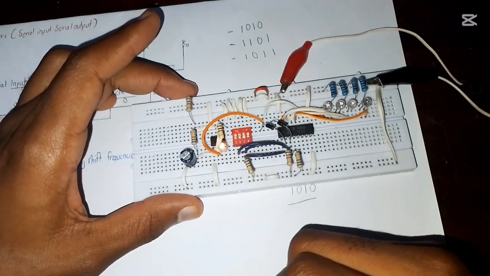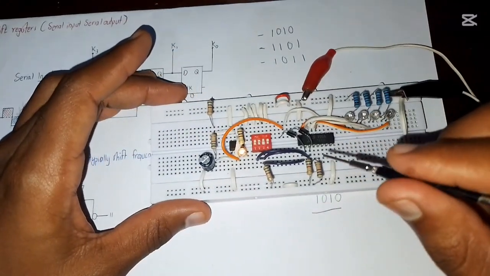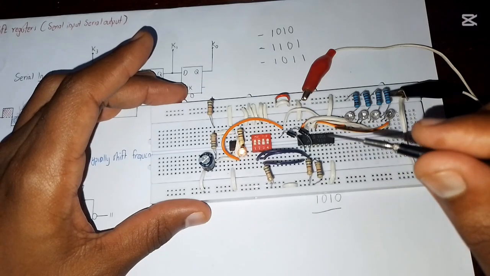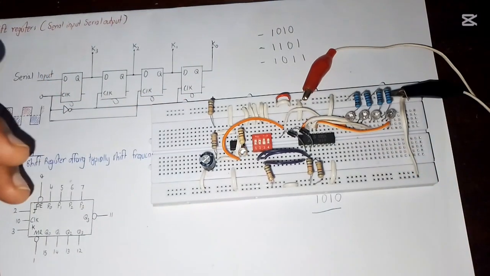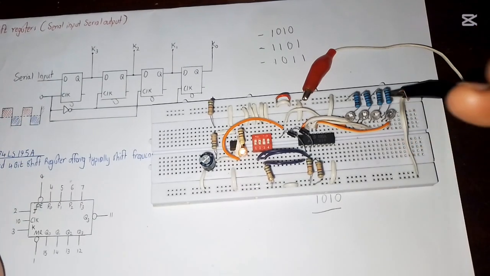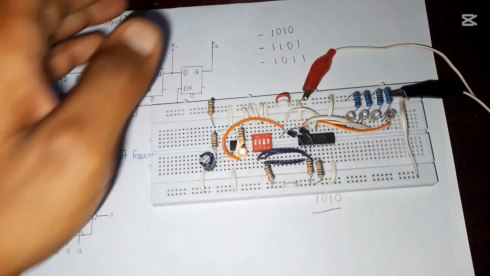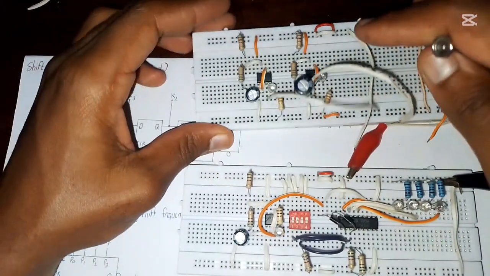So if I want to demonstrate a simulation of how a computer processes the data inside and shifts from one point to another, I connected two NE555s together. These are two NE555s.